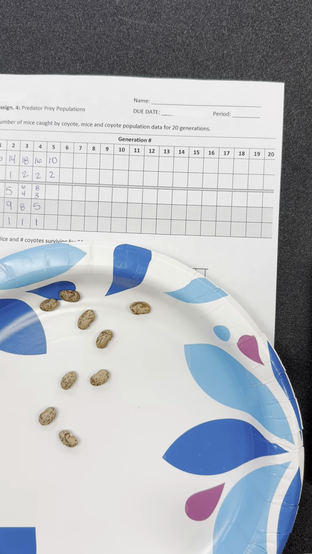Uh-oh, that's going to be kind of tricky because they're kind of bunched up, almost like they're hiding in their habitat. So let's do 1 swoop this way and see if we can get 3 of those mice out. Nope, only got 2. So my coyote, none of them survive because neither of them got 5 mice.